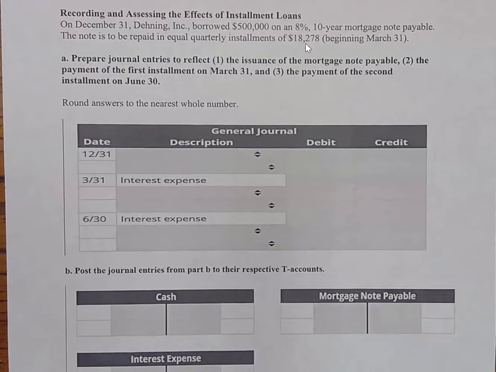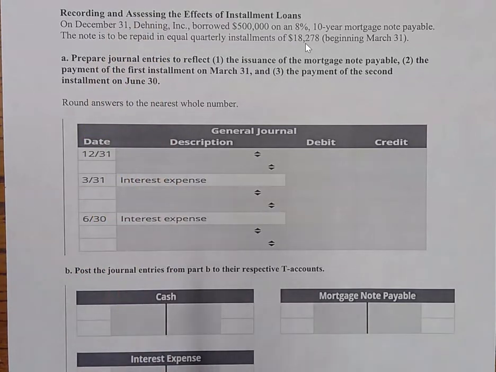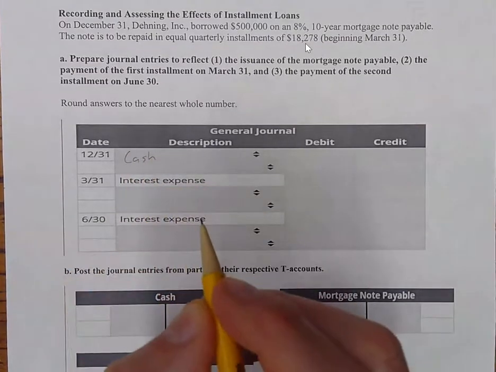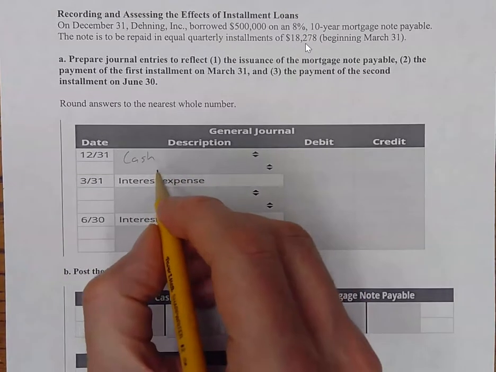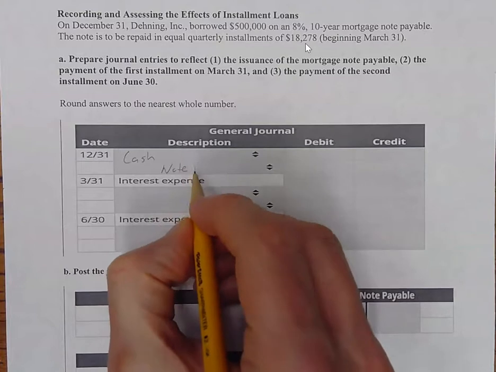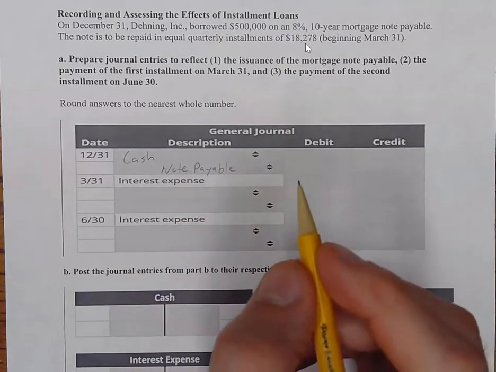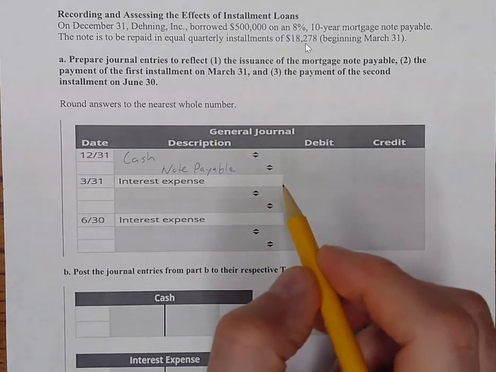Okay, so we borrowed the money, it's important to note, on the very last day of the year. So what happens? Well, the only thing that's going to happen is we're going to increase an asset, and then we are going to also increase a liability.